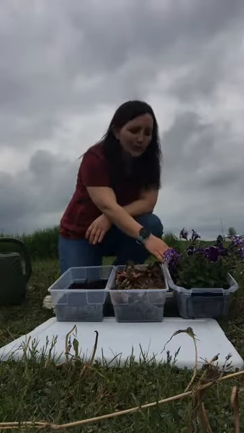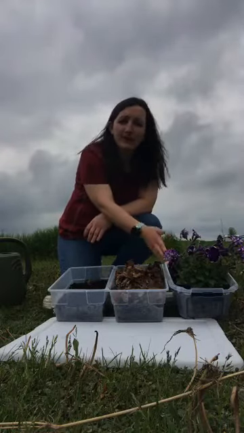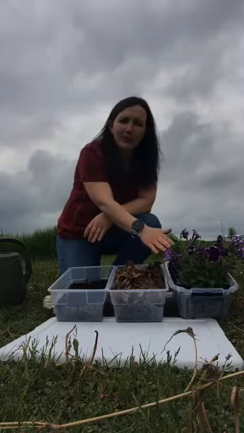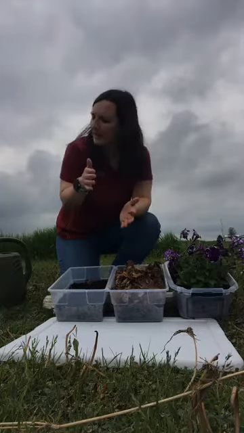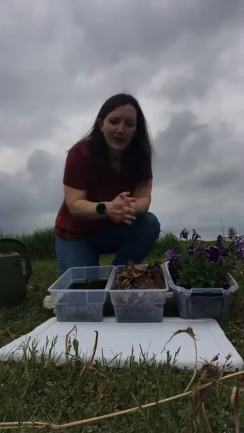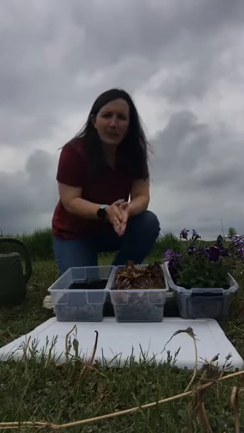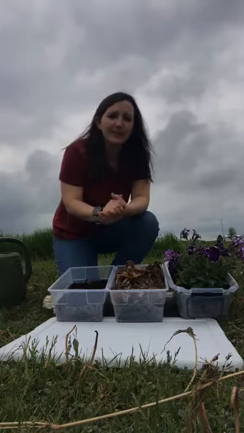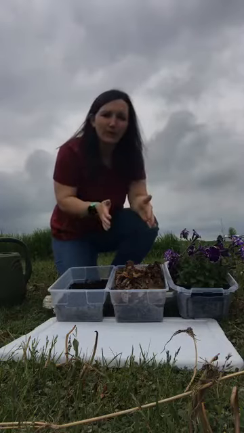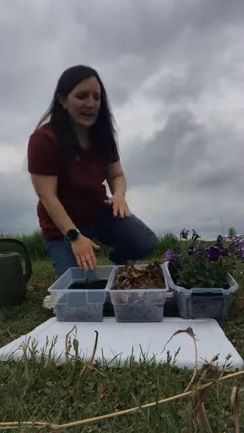And then in the third container, we have two plants with soil in that as well. So we're going to simulate water as the rainfall, and below on the white, you should be able to see the difference in what's going on from these three different containers.